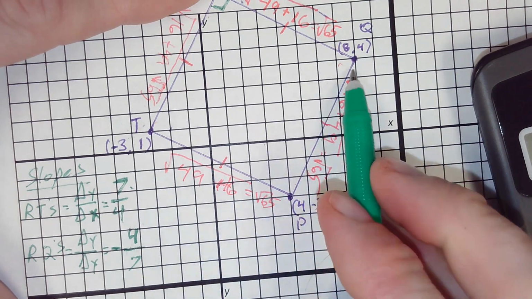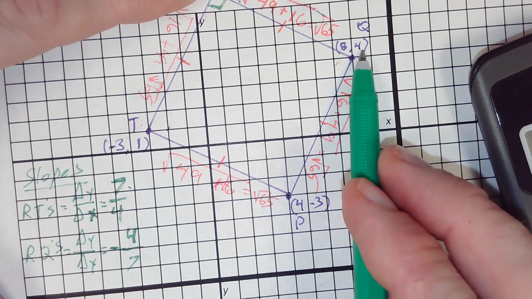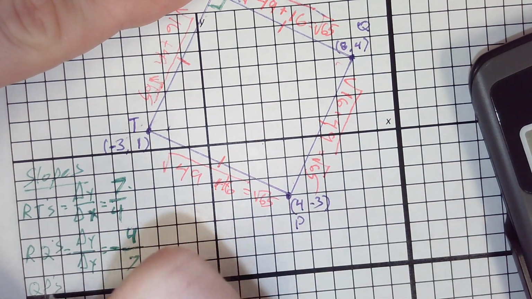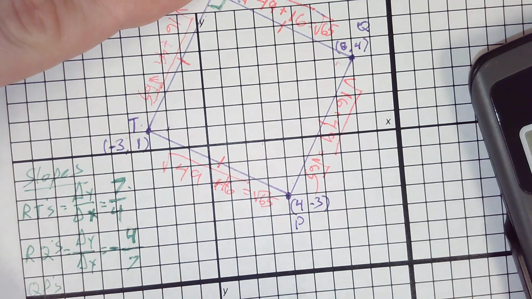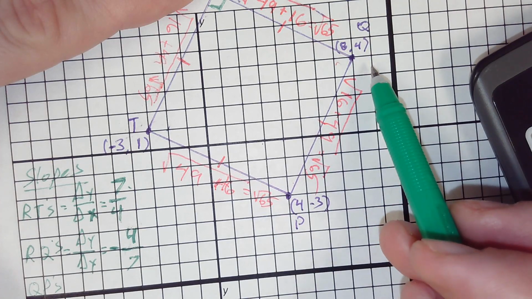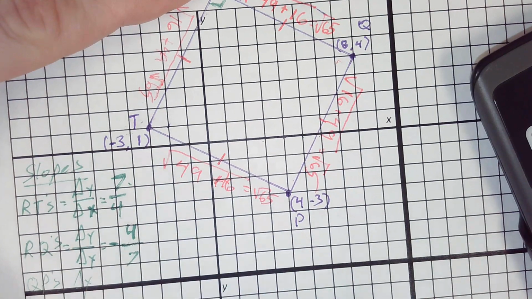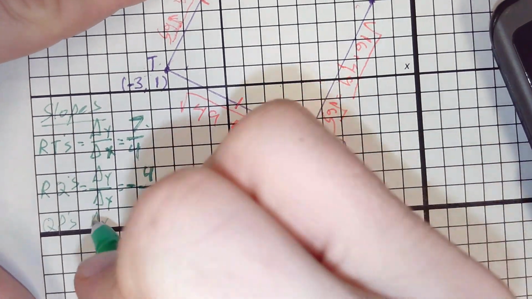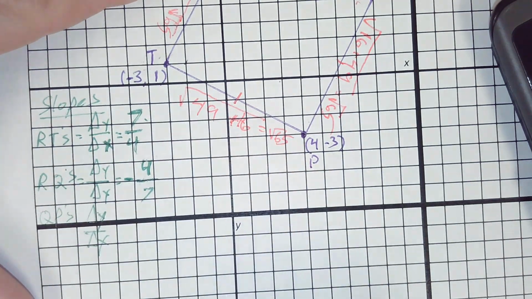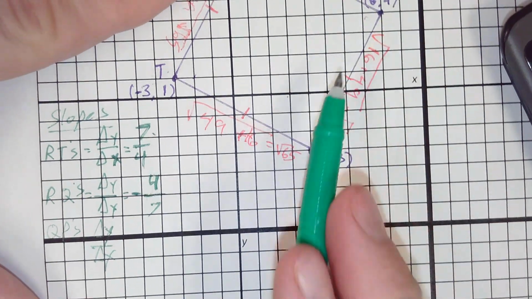How about this one? What is the slope of QP? Change in y over the change in x. The slope is positive, so it's going up.